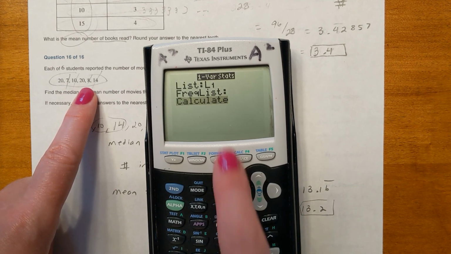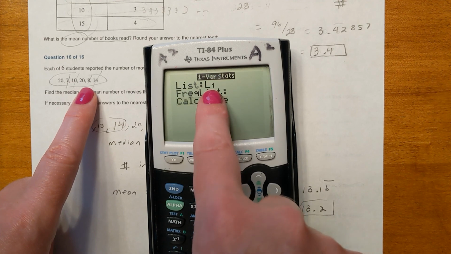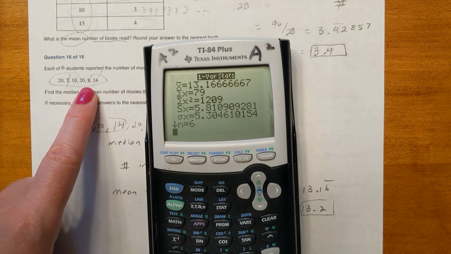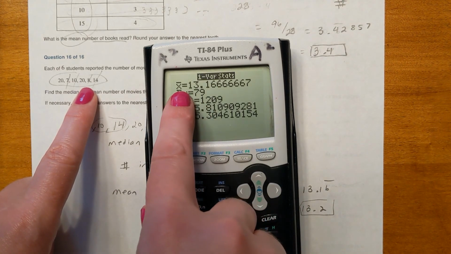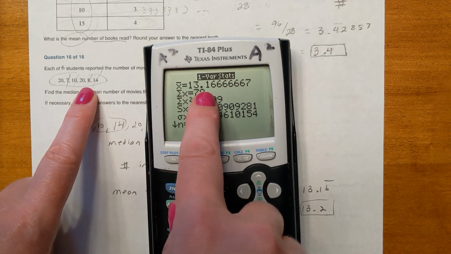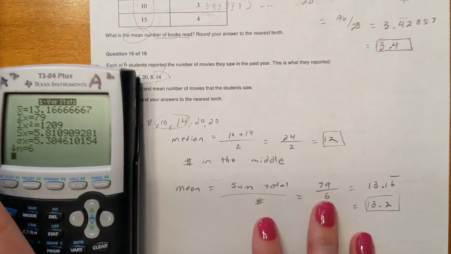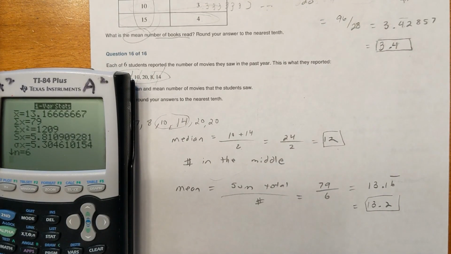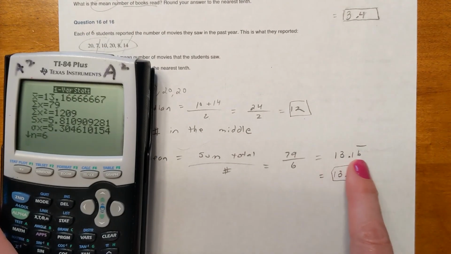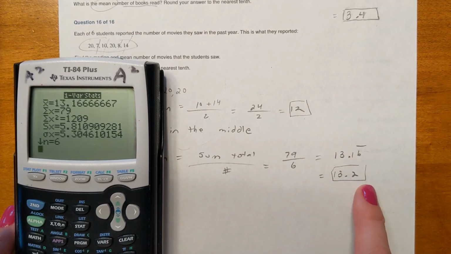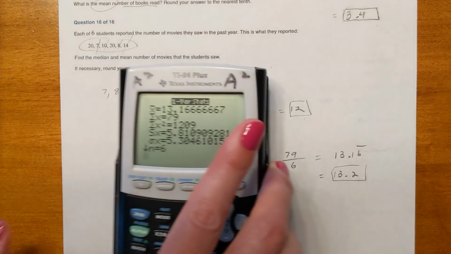Then you go back to stat, go over one menu to calculate, one variable stat, hit enter. Go down to calculate. I've got list 1 in there, so that's what we're going to do one variable stats on. Hit enter. So the average is the x with the bar on top. The average is 13.16 repeating, which is what we got right here, which was 13.2.